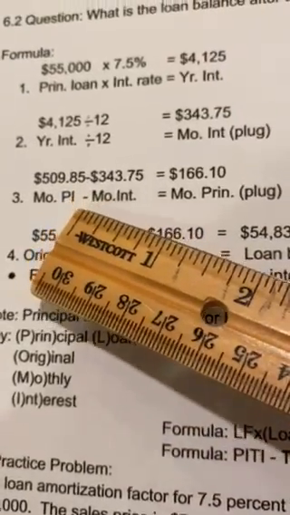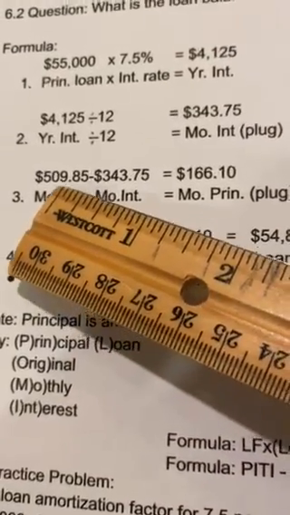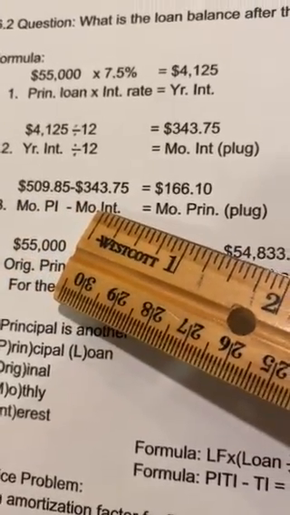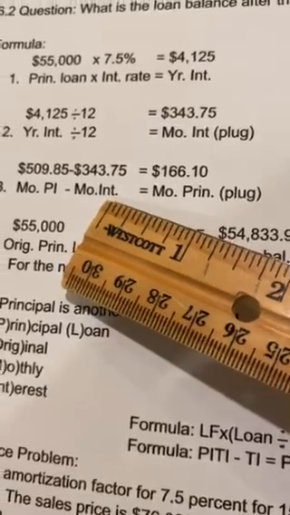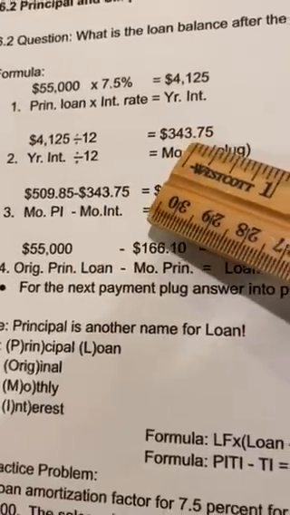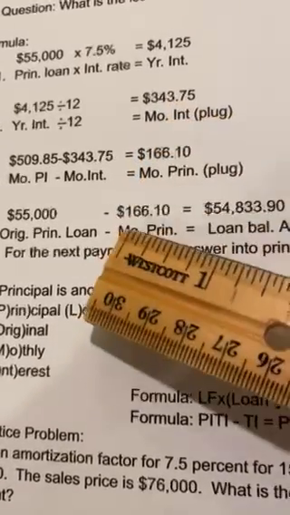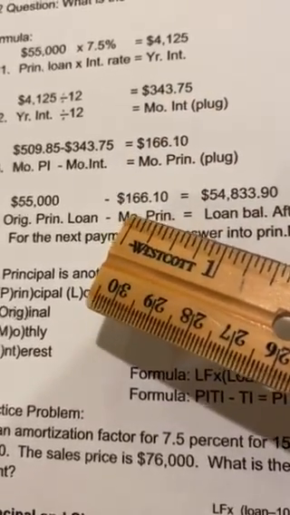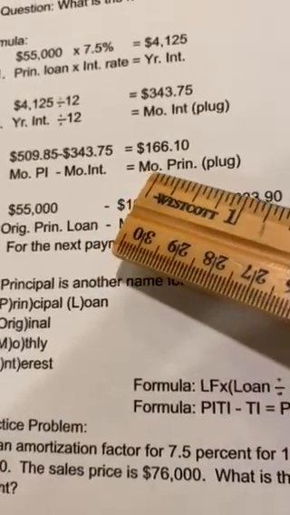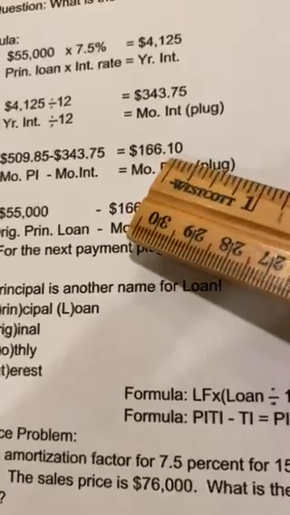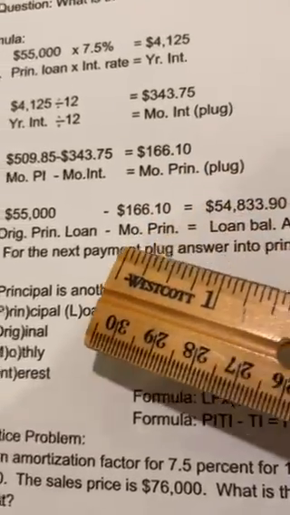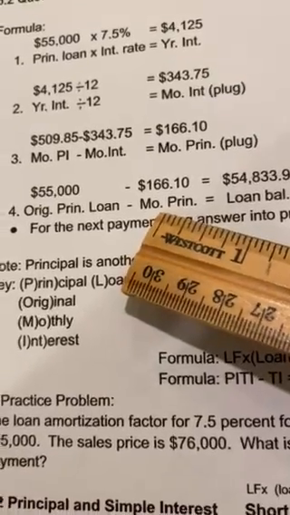So you will come up with your monthly PI as $509.85, and then you would minus your monthly interest, which you already have found out in your step 2, and then you would get your monthly principal, which was $166.10, and you plug that into your monthly principal.